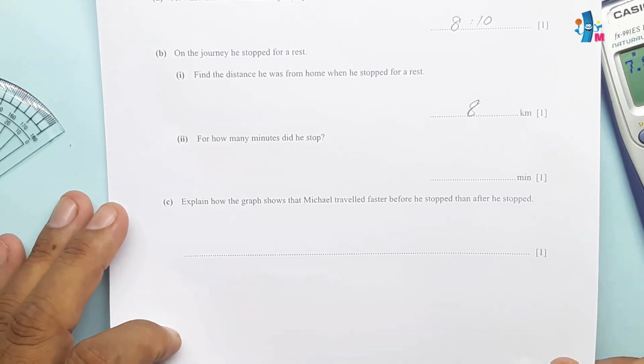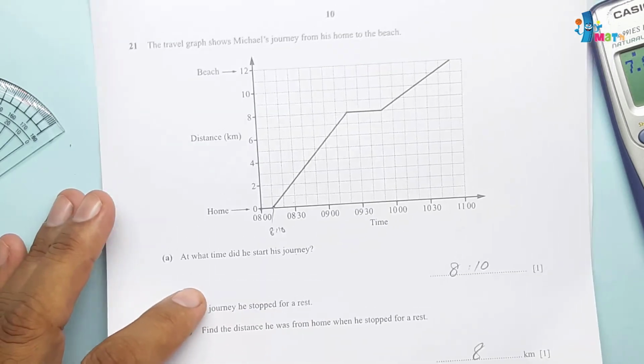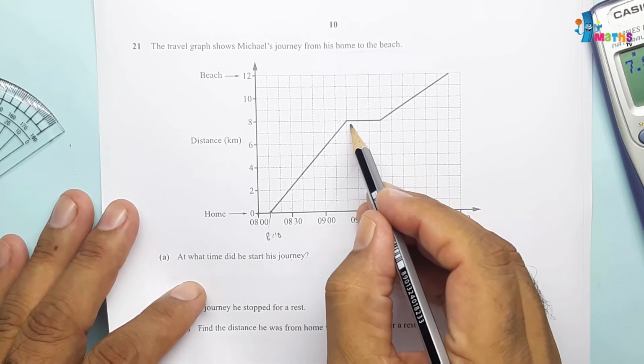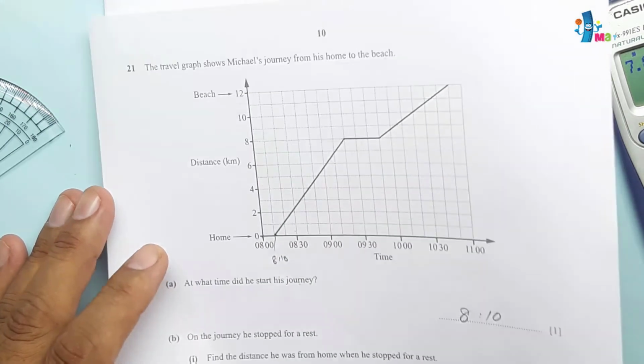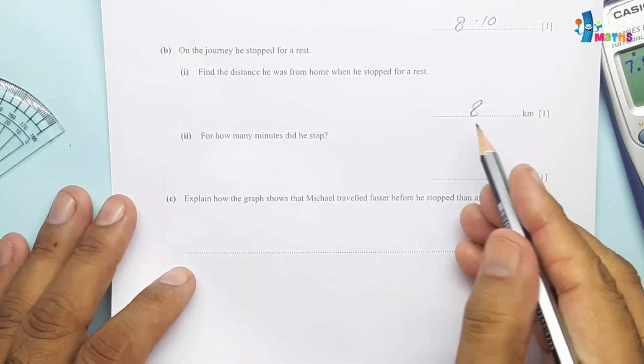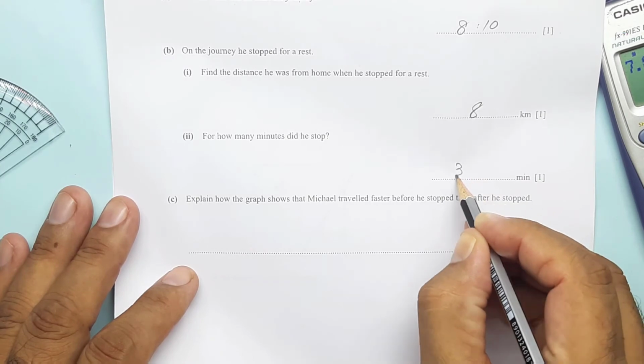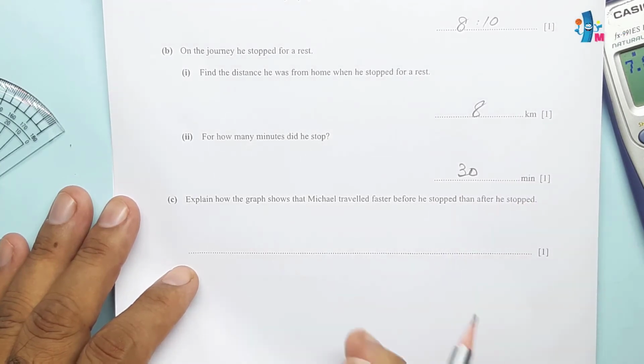For how many minutes did he stop? We know 1 unit box is equal to 10 minutes. So 1, 2, 3. So 10, 20, and 30 minutes. So he stopped for 30 minutes. Our answer will be here, which is 30 minutes, is also already there.